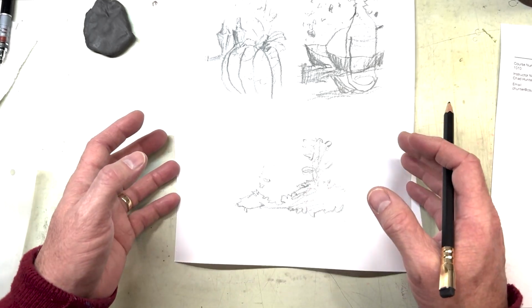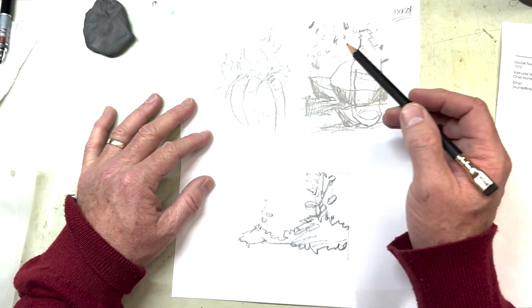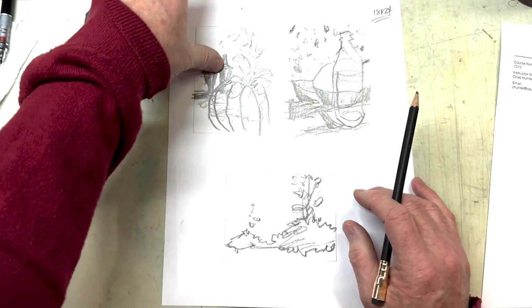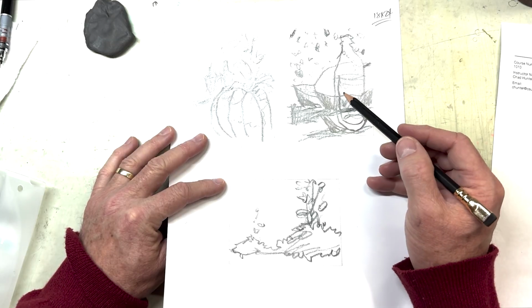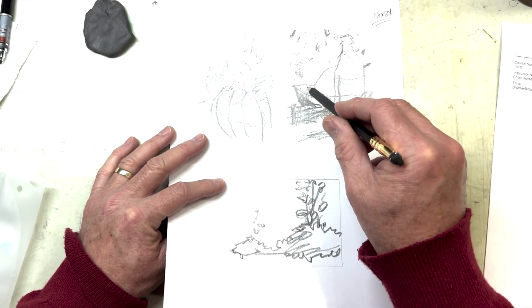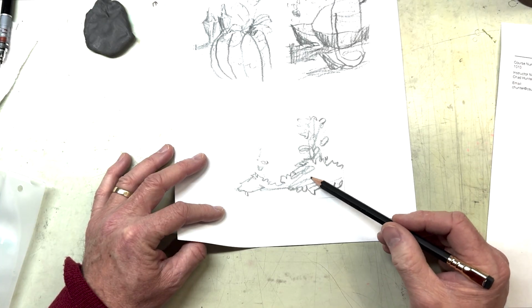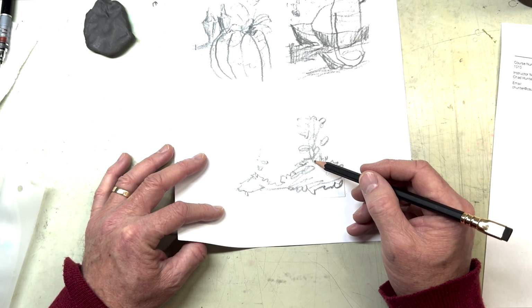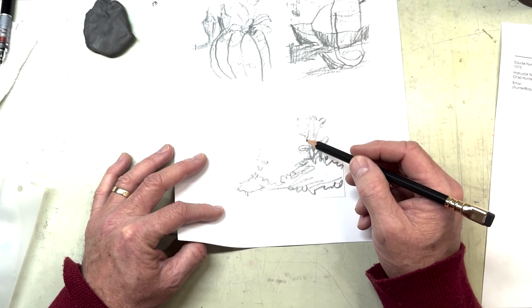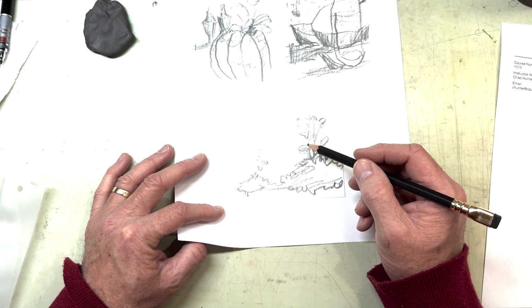Oh, and also we want to be aware of focal point, which is probably here. Whatever has your largest or your lightest lights, darkest darks is going to be more of a focal point. So that's probably my apples here, salt and pepper shaker here, and the weeds may be a contour drawing, and then I'm not even sure what I would put in.